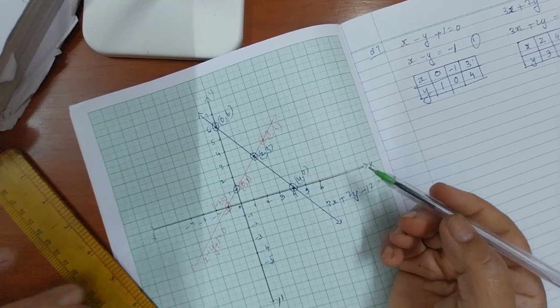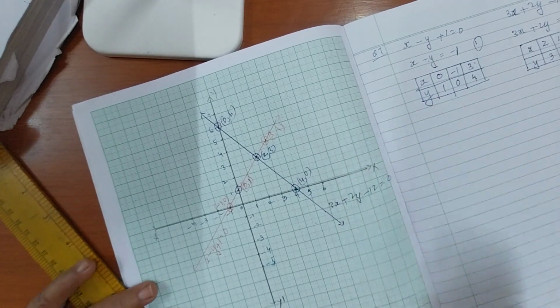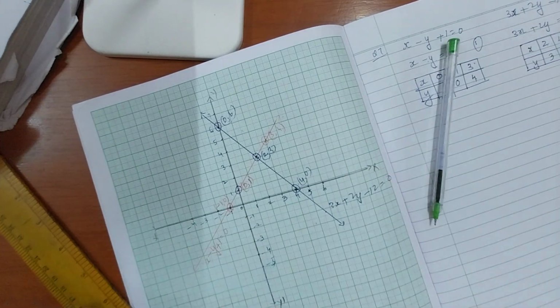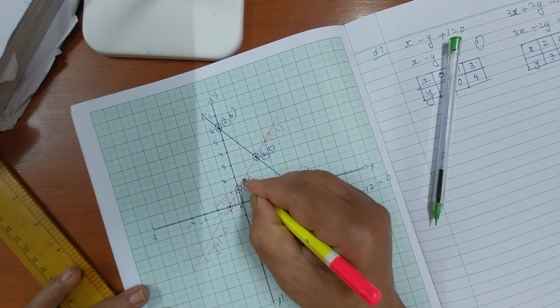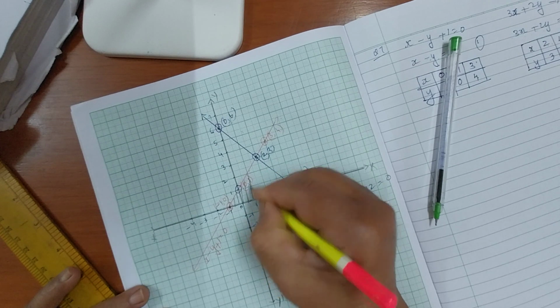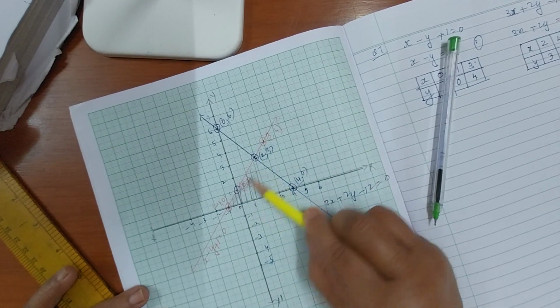So here you remember, children. Now, we have to shade these two triangular regions. So what I am going to do is, I am going to shade this part. Or I can shade it this way.